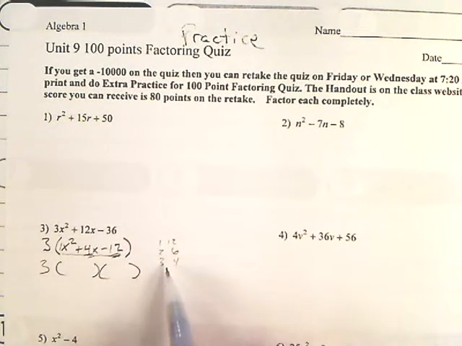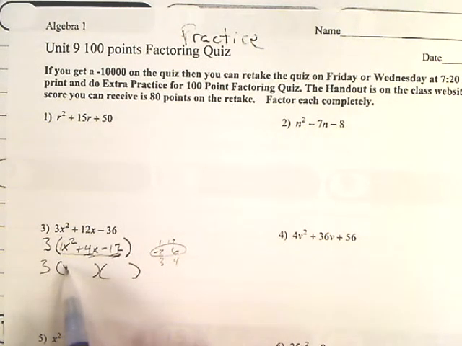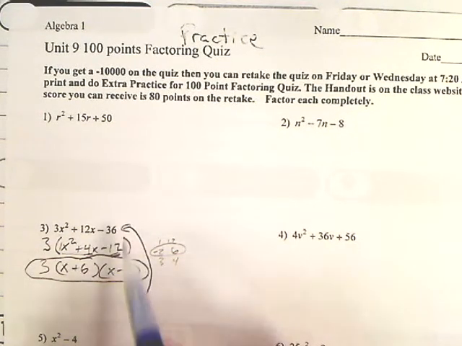So I just got to make sure one's negative. So it's right here. If the 2 is negative, you add them together, you get 4. You multiply them, you get negative 12. So it's x plus 6, x minus 2. So this guy, if you multiplied it out, would equal that guy.